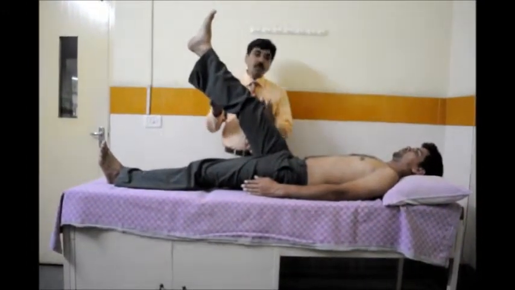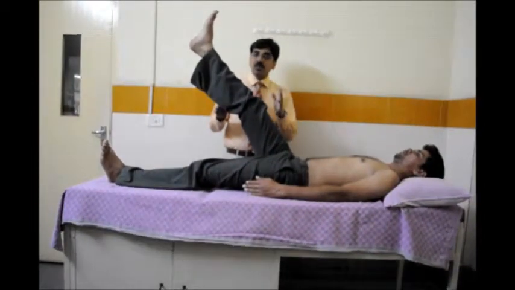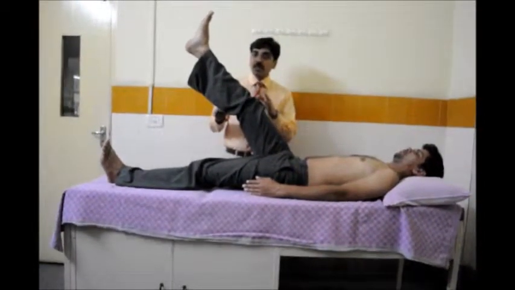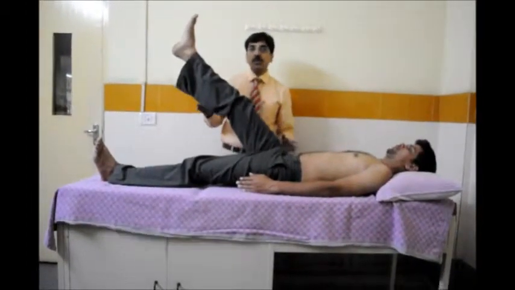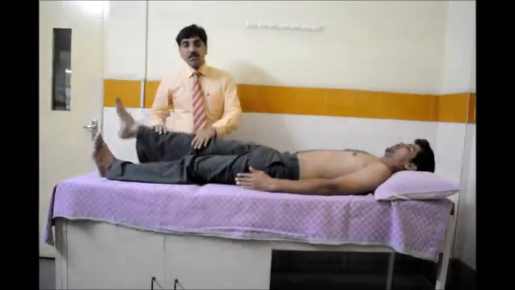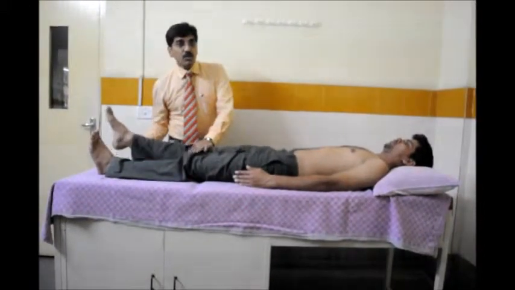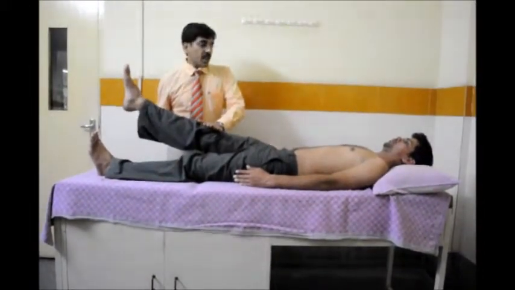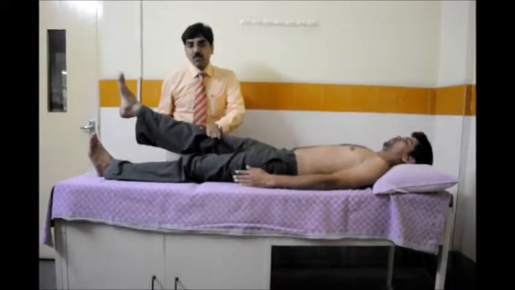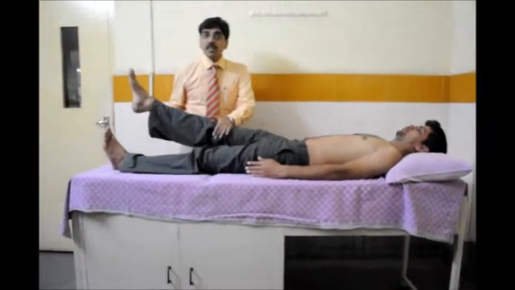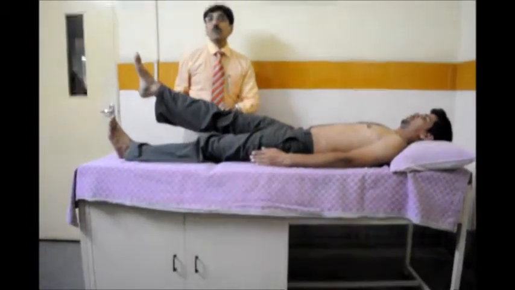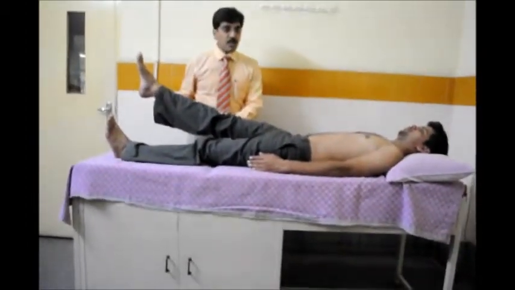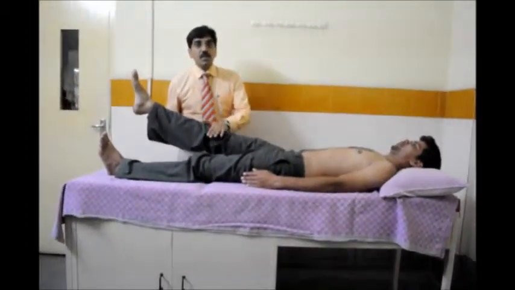Now in this patient, the patient is able to do a straight leg raise of more than 60 degrees. So this is why he doesn't have any signs of impingement. The same thing, if the patient experiences pain at this level, say at 30 degrees of straight leg raising, it indicates a severe nerve compression. The most common nerves involved are L4 and L5. So this is a severe lesion.